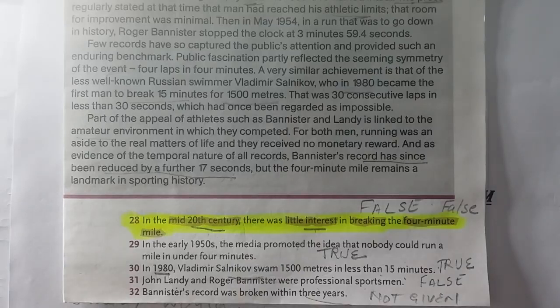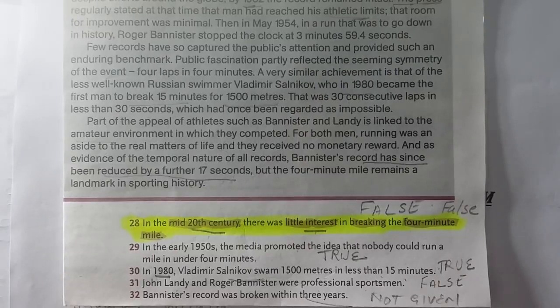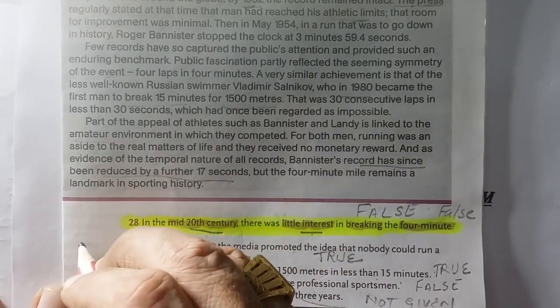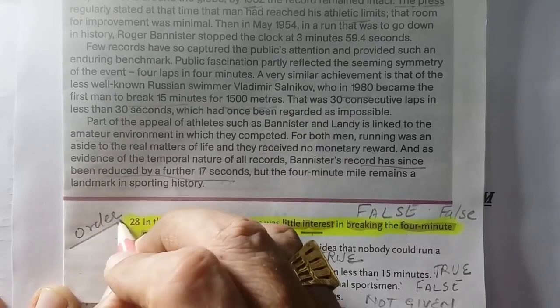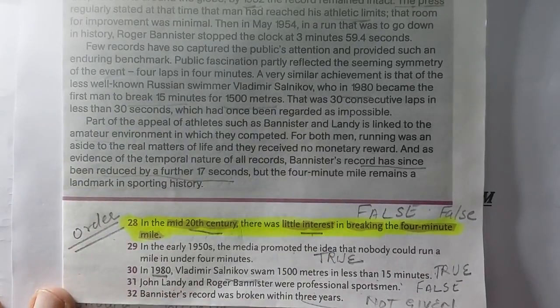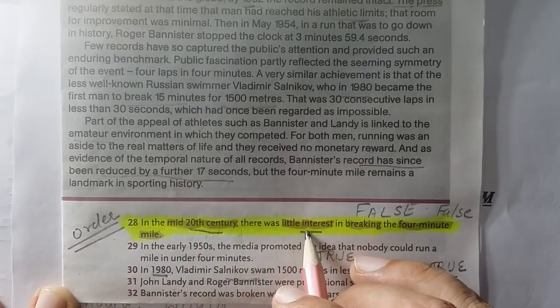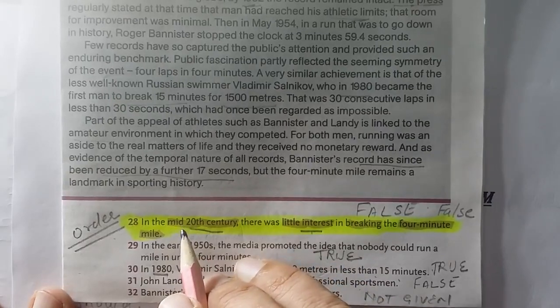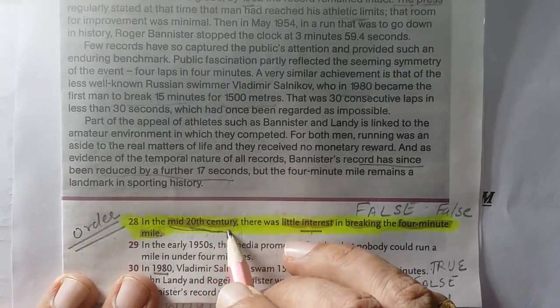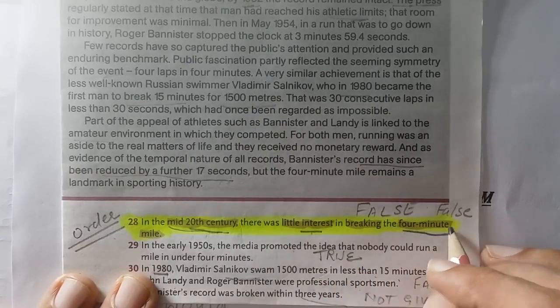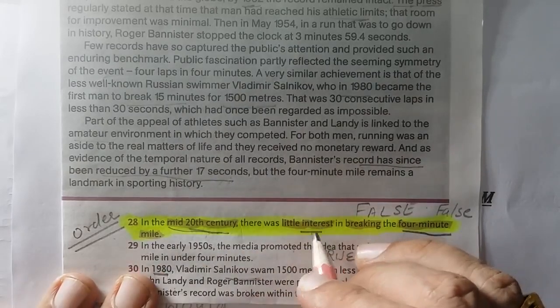Now let's go. Started how these are the answers. In 28th, what I will do in the test, I will underline one thing. One video also you will get. These are always in order. That is true, false. These are always in order. Please remember this thing. I am saying in the mid 20th century, there was little interest in breaking. So what I will do in the paper, I will underline mid 20th century. Interest I will underline. Breaking, this is a math term, I'll underline. And little interest also.